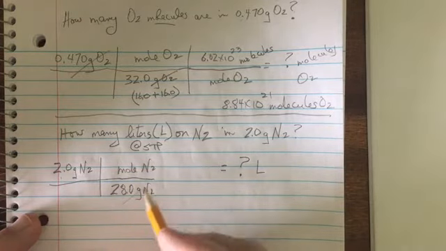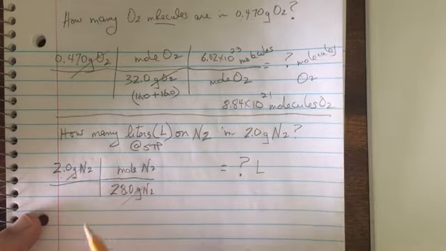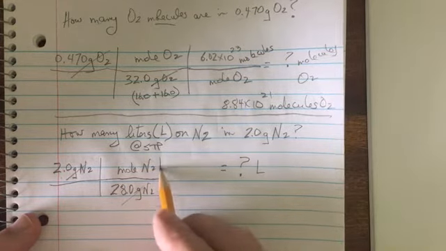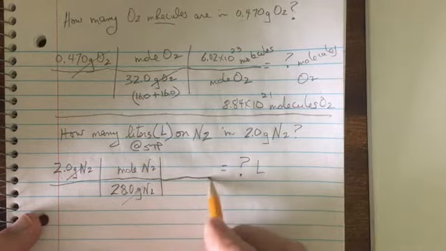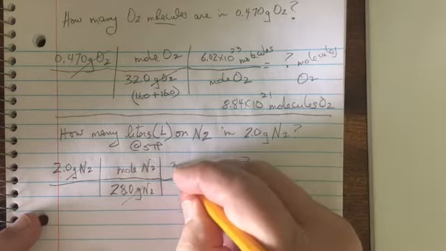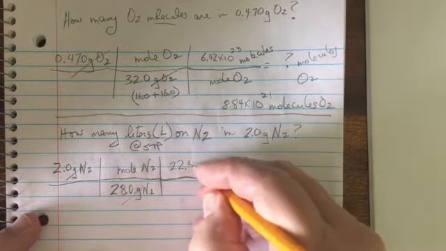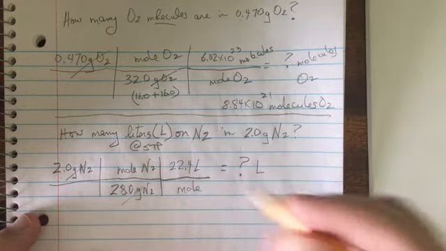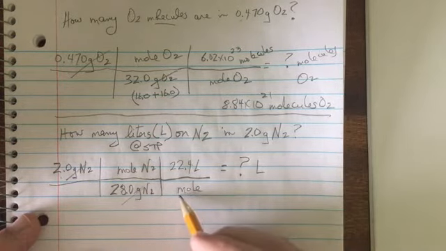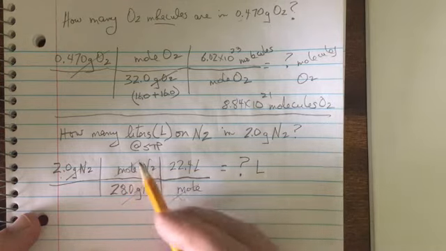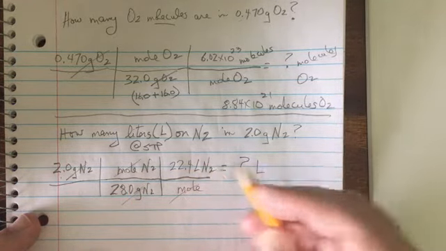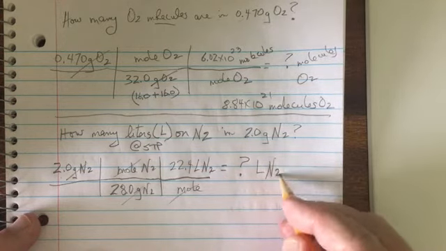After the first step, you see that the units grams are removed, and you have moles. After we have the number of moles, we multiply by the molar volume at STP, which tells us that every gas has 22.4 liters per mole. In this step, the moles will cancel out from numerator to denominator. So your final answer will be in liters of N2 at STP.